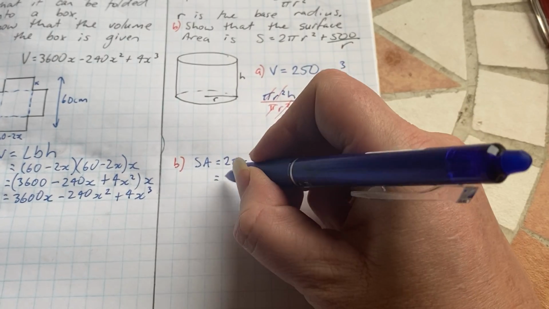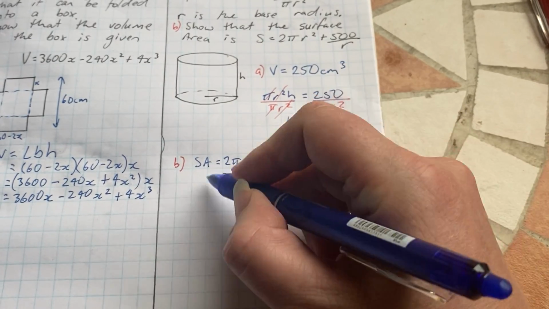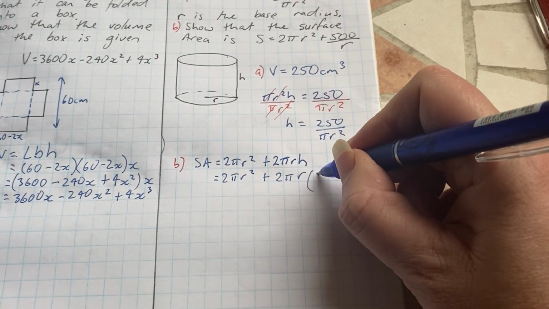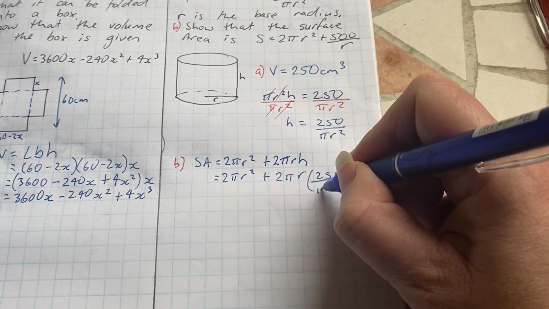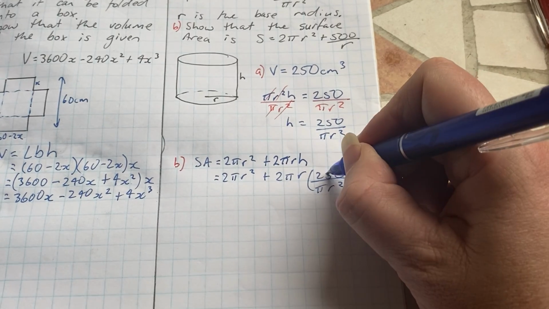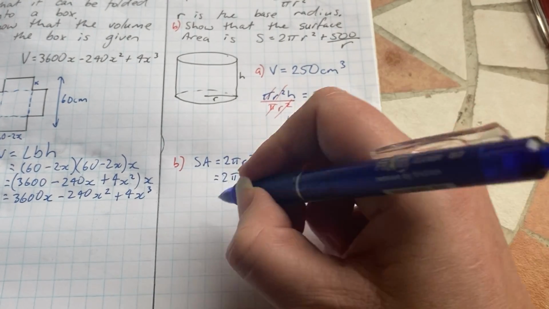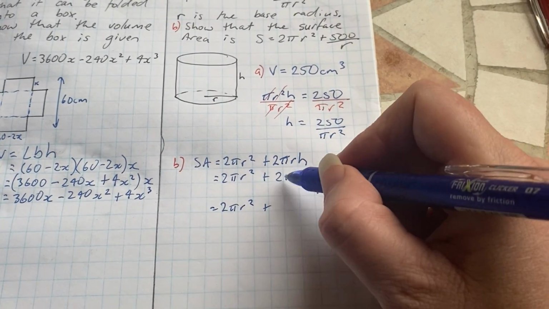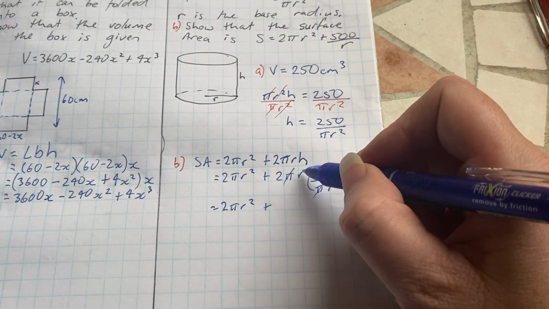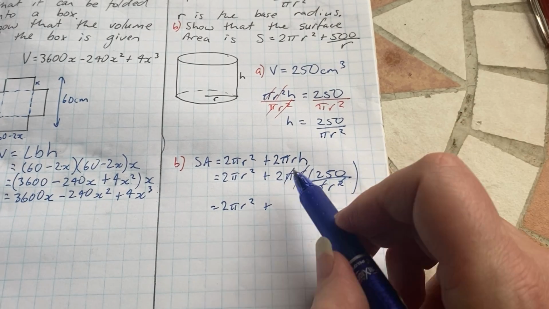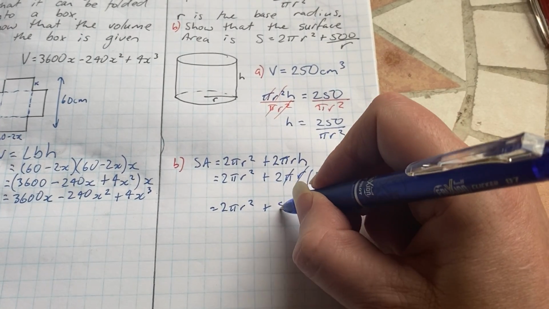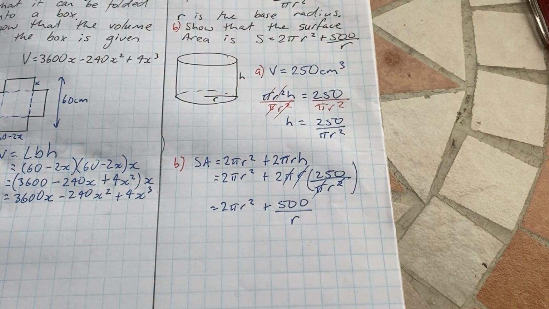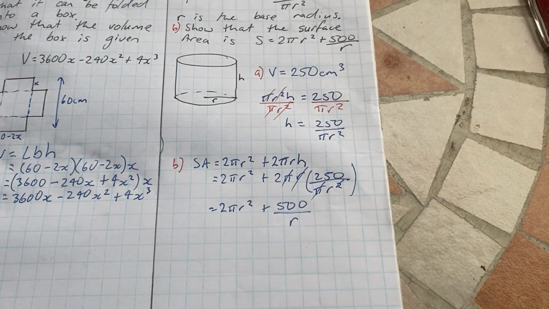Okay, so 2 pi r squared stays the same, 2 pi r, and instead of h, we're putting in 250 over pi r squared. And we just need to simplify that a little bit. So 2 pi r squared plus, now I can cancel the pi's, I can cancel one of the r's. I've got 2 times 250 on the top, so 500 over, I'm left with an r on the bottom, and that's exactly what we were asked to show.